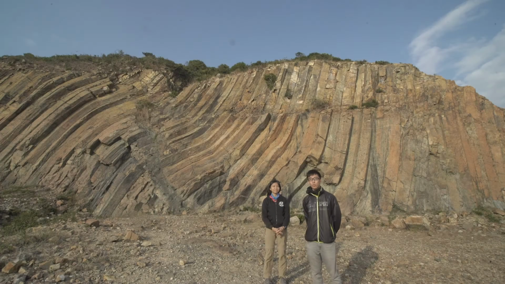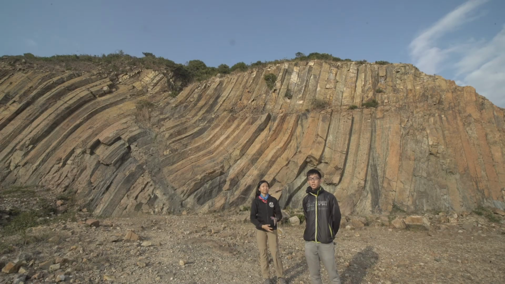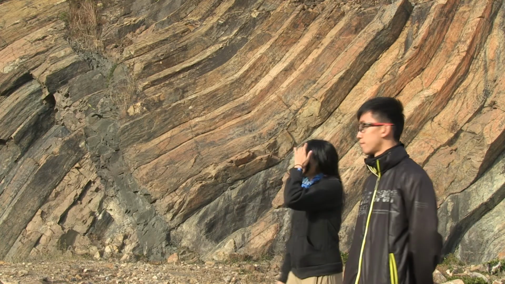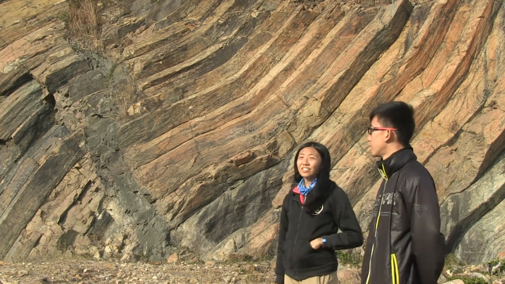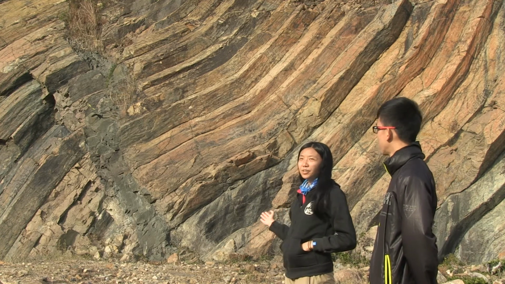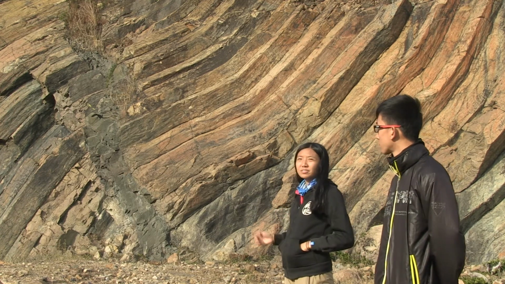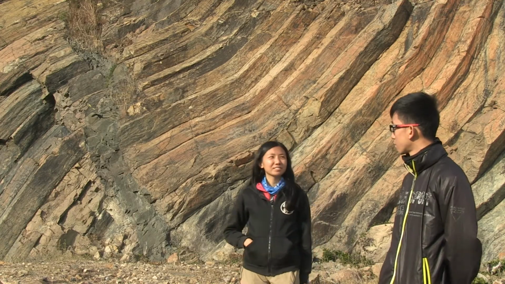The whole formation was tilted uniformly. It is proposed that such tilting is due to the subsidence of the base of the caldera. You can see that the columns here are not only tilted slightly, but also bent and curved. Do you know how that could happen?